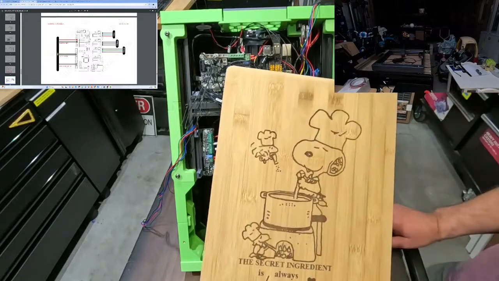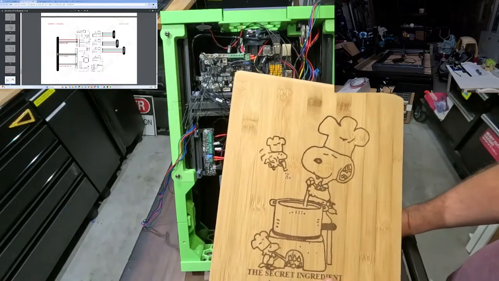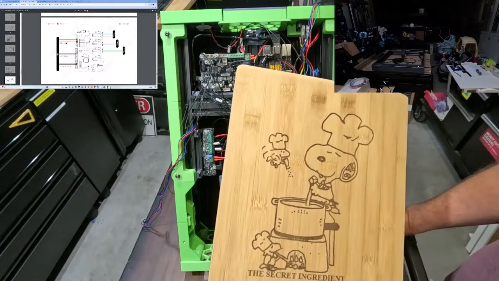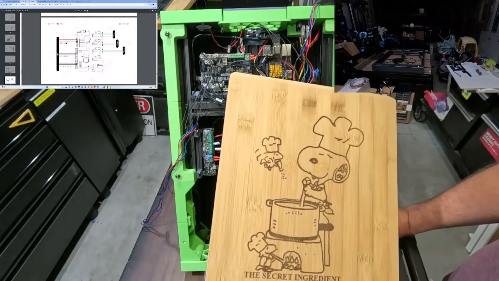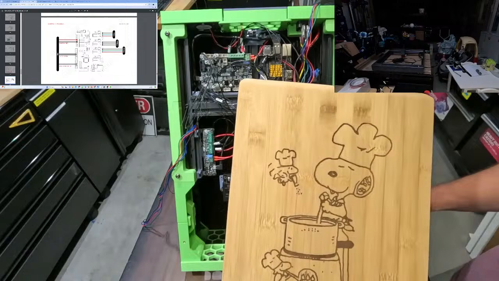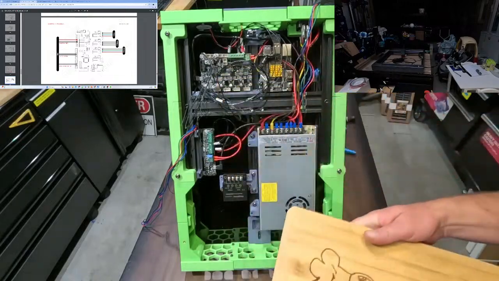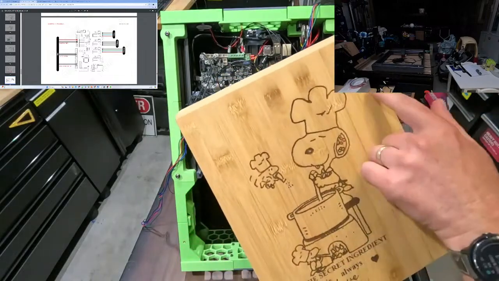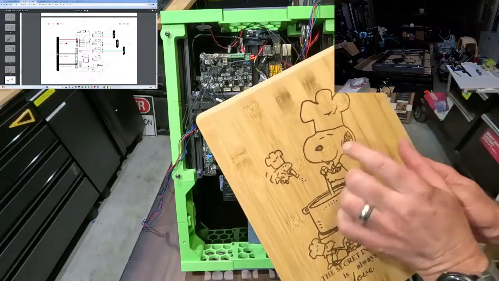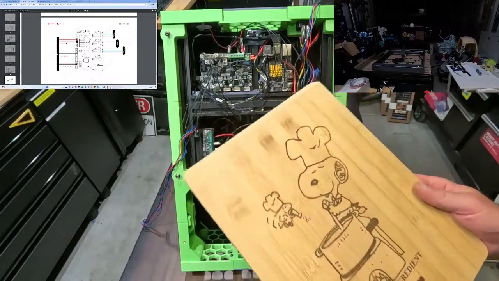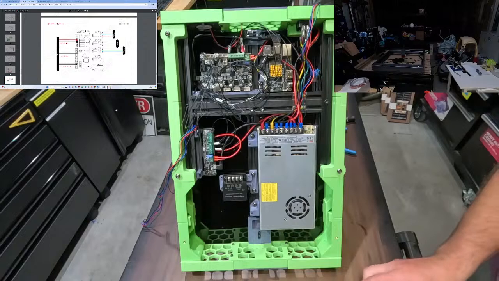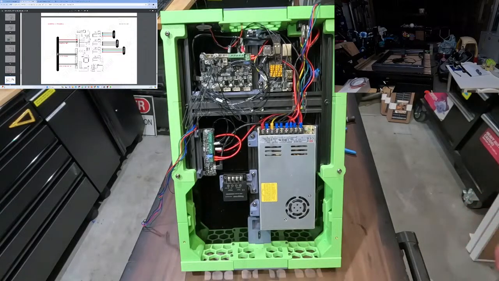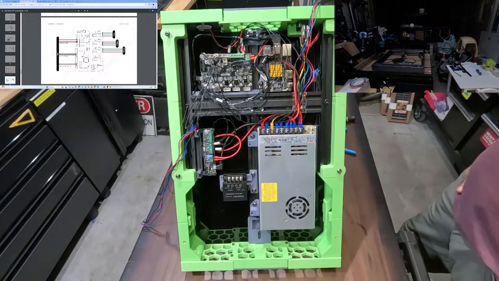So I might sand this down and reuse it, or throw it through the planer. I don't know. We'll take a look tomorrow. Because if you shifted it over, the hat would be over here. All this would come over and shift. Maybe shift the text down a little bit too.